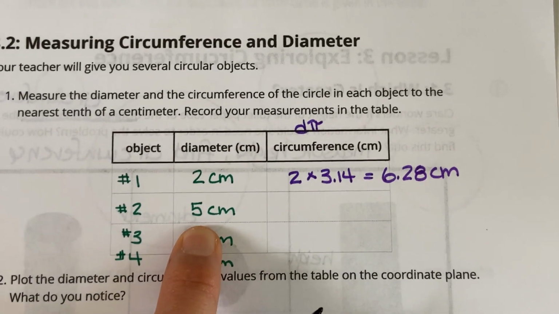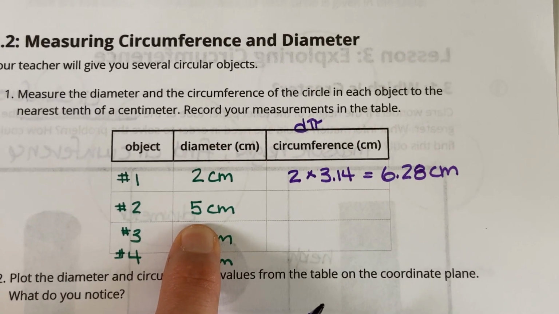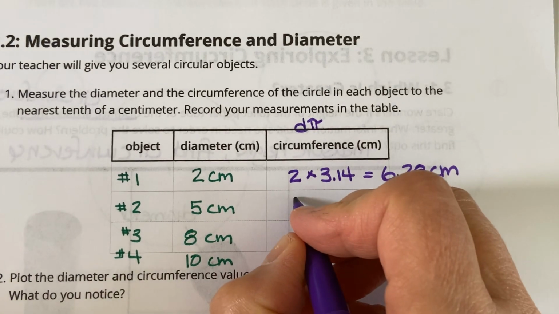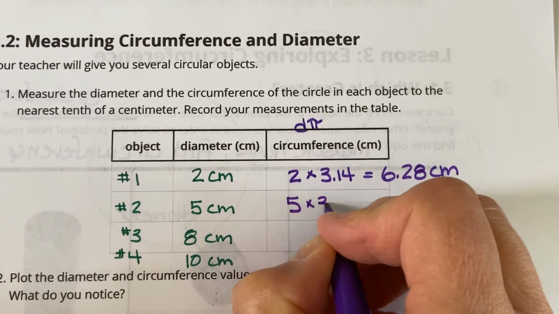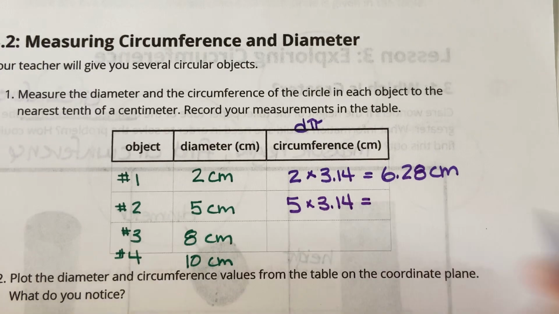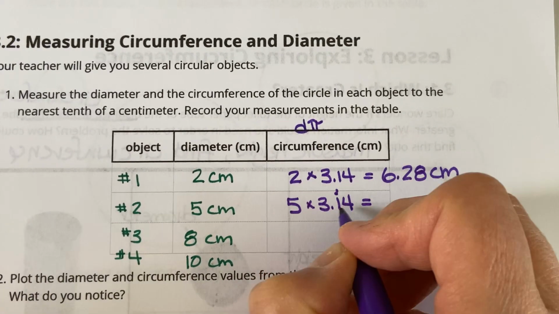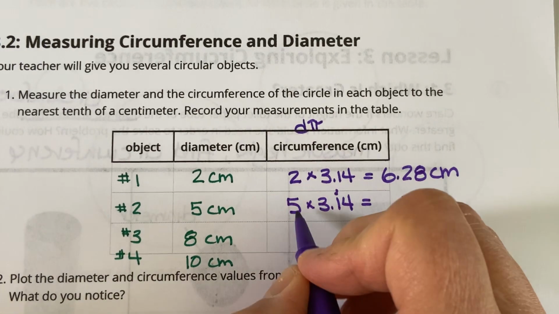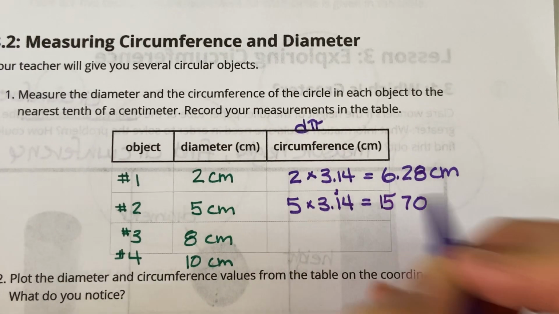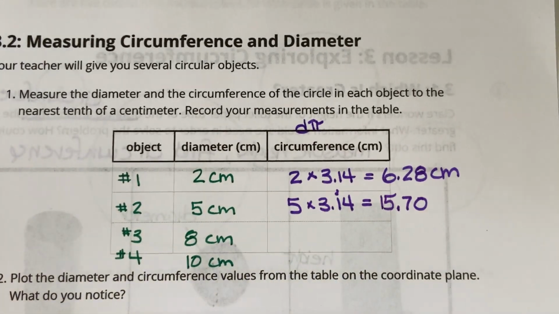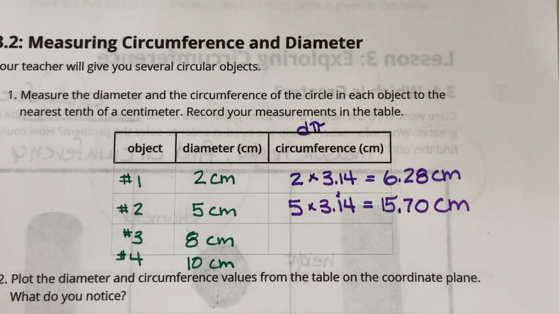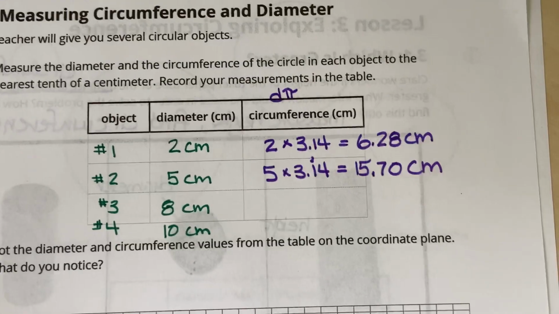If my diameter was 5, I would do diameter times pi. 5 times 3.14 gives me 15.70 centimeters, or 15.7 centimeters.